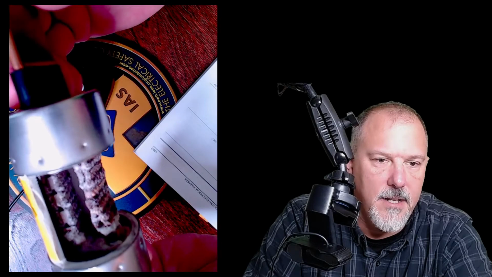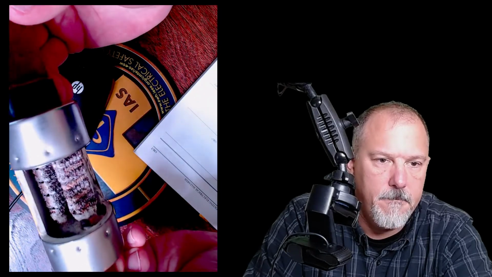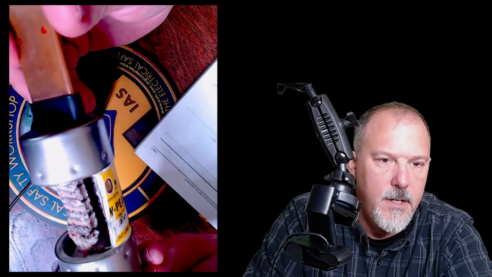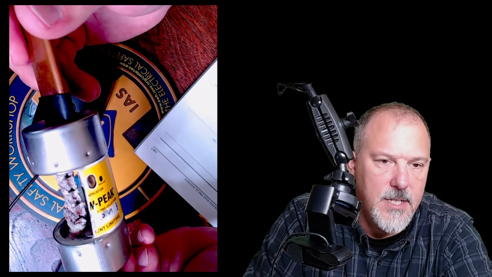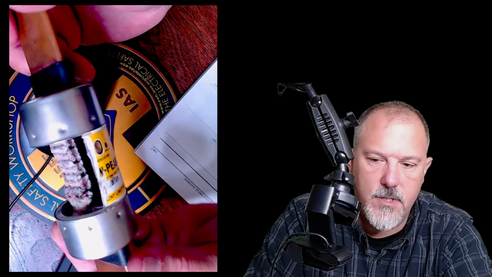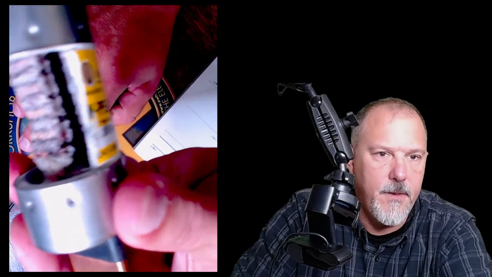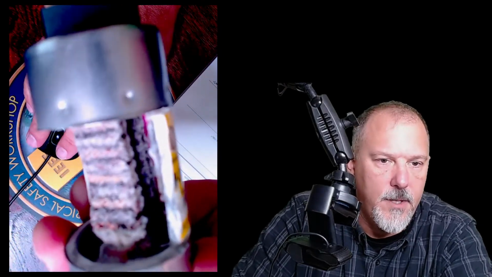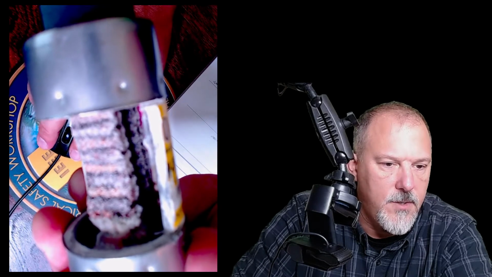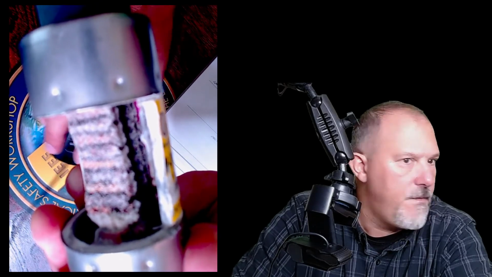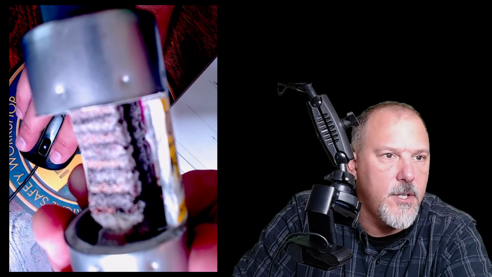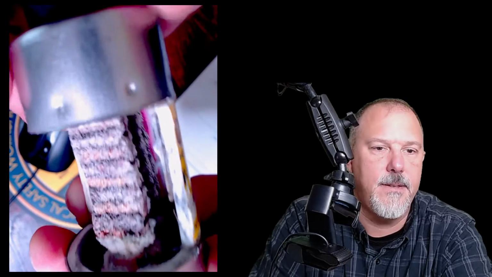Look inside the element. You see that? That is literally what happens inside of a fuse. I'm going to move it up closer. And then what I'm going to do is I am going to focus this for you. Look at that.